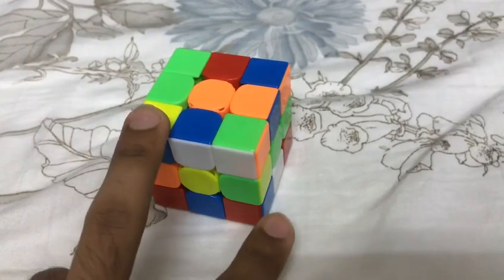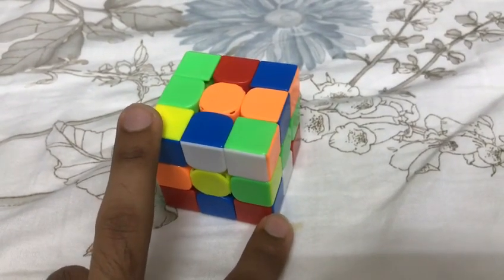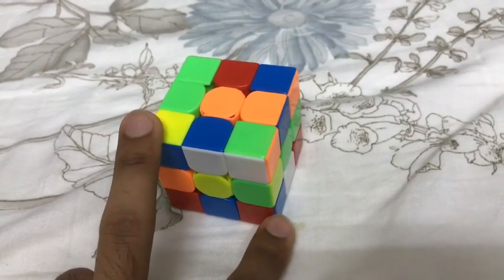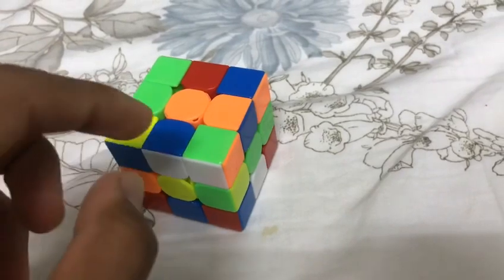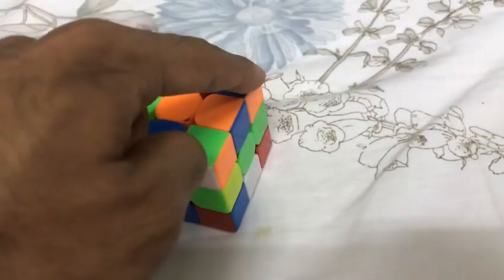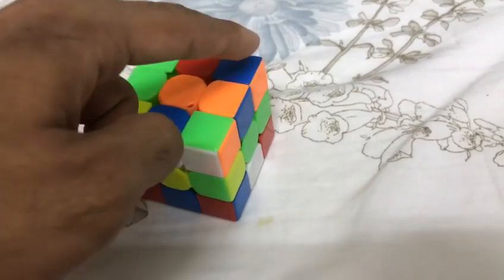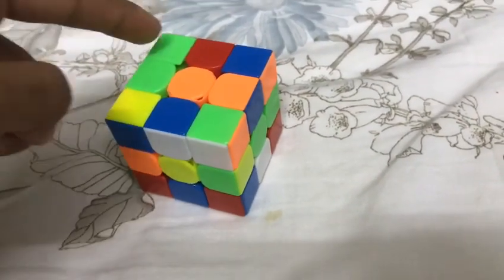So both of them are of the same parity. If both of them are of the same parity, then we have to swap the third corner of the same parity, which is this. Since both of these are odd, this is the third corner of the same parity, with the friend of 6, which is this. This is 6, so this is the friend of 6.